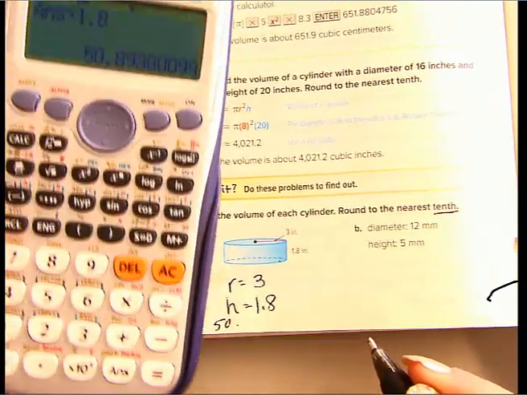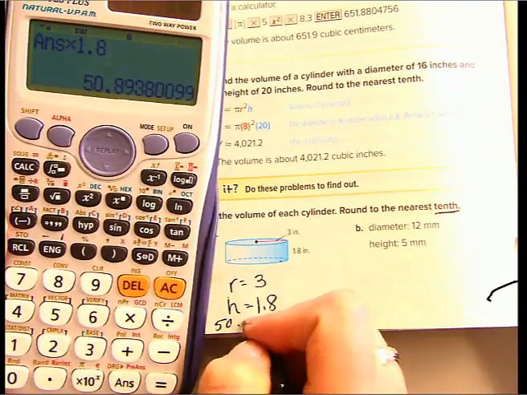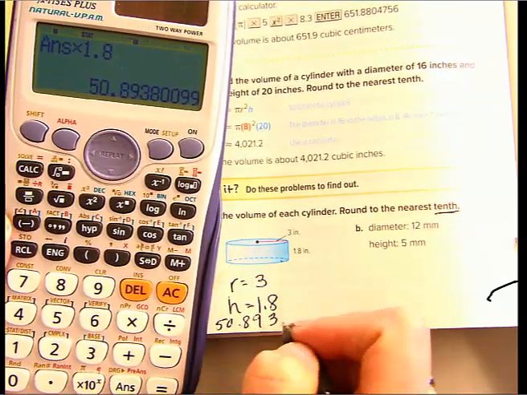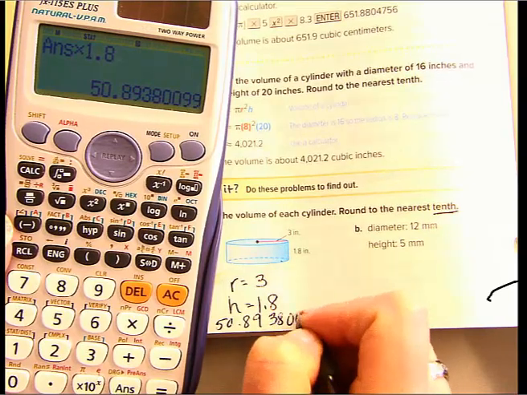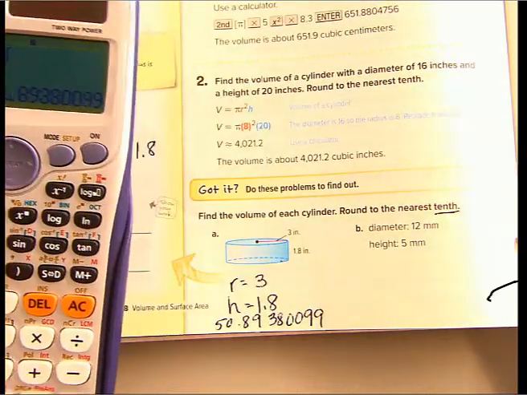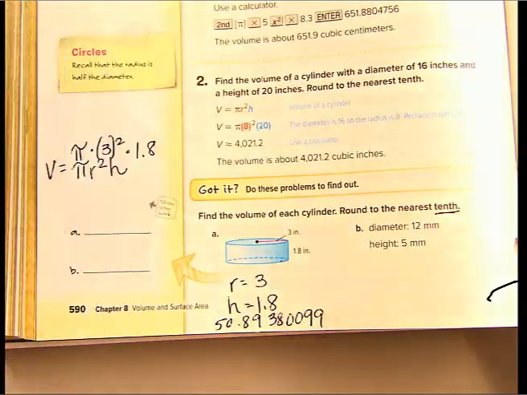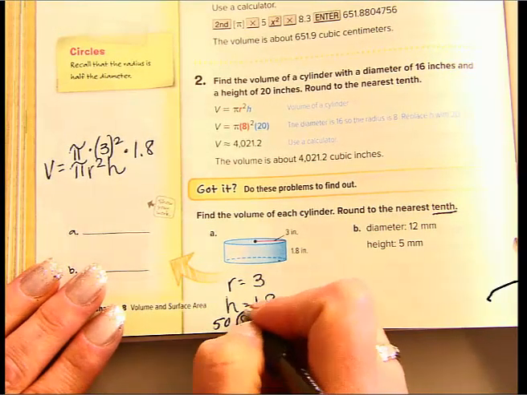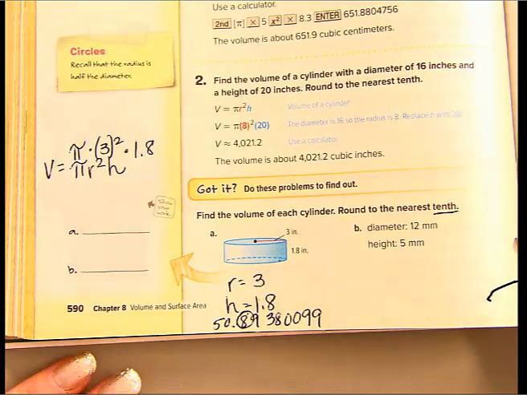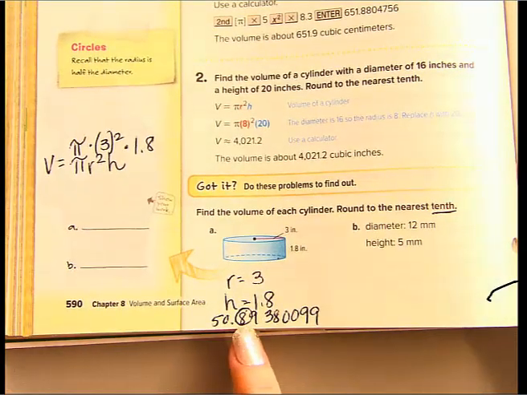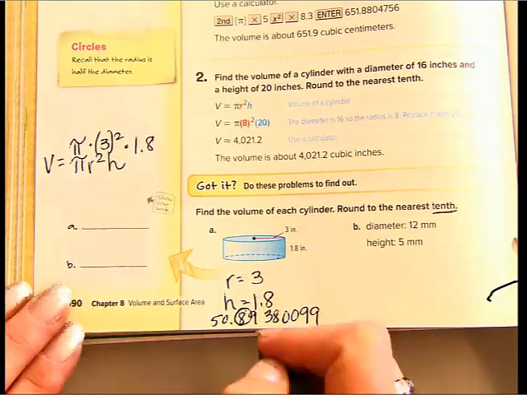Let me look at my calculator again. 89.3800099. Now, the directions say round to the nearest tenth. Well, hopefully, you know that the tenth is this place right here. It's the first one past the decimal point. So I'm going to round this 8. I'm either going to leave it an 8 or I'm going to round up to 9. And how I decide that is this one right behind it.